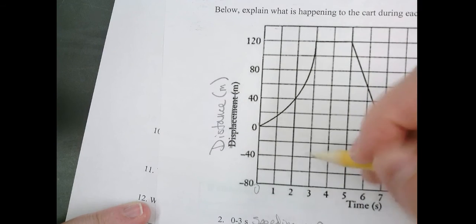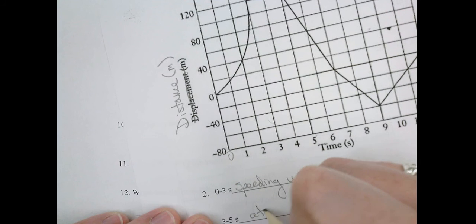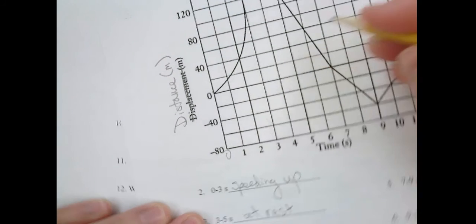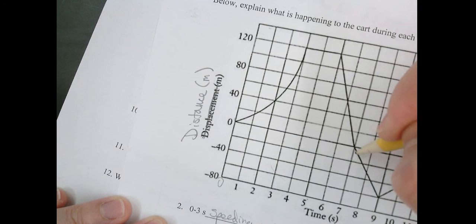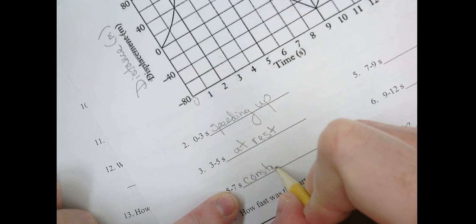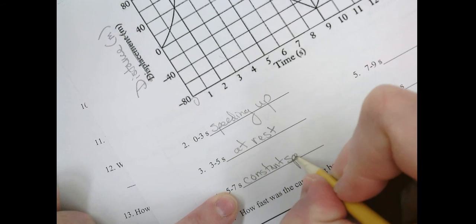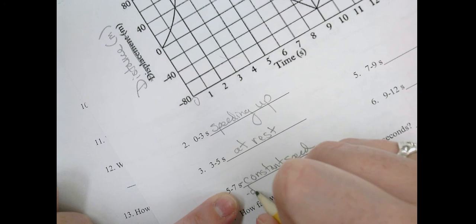Between seconds 3 and 5, the object is at rest. Between seconds 5 and 7, it's moving at a constant speed, and the distance is decreasing.